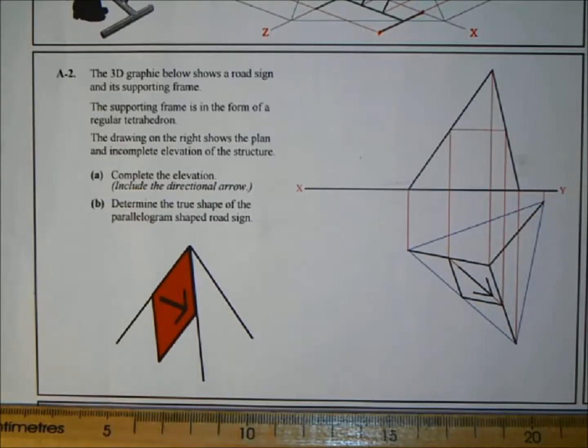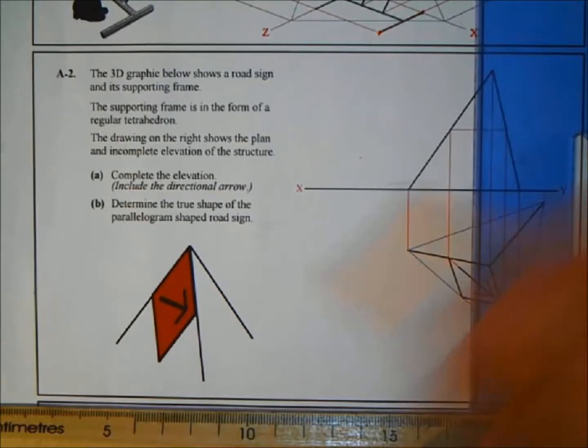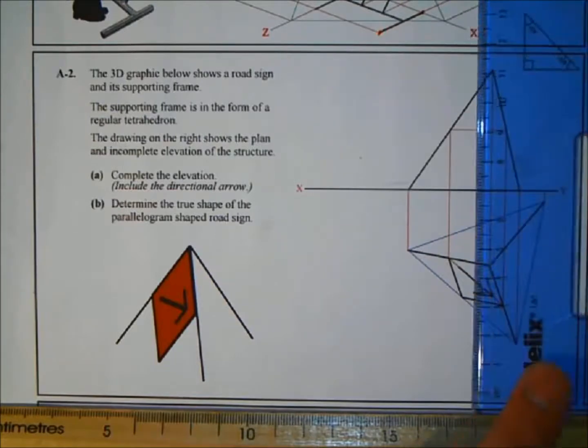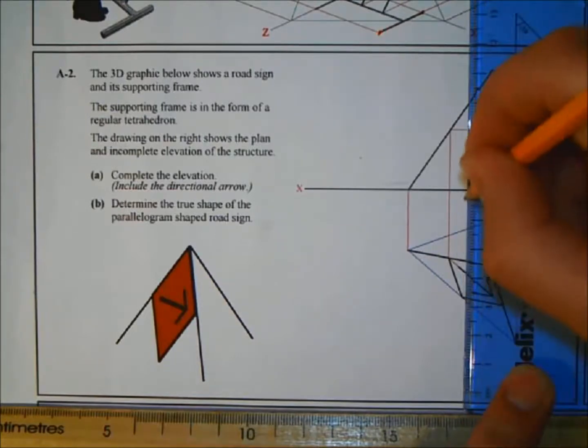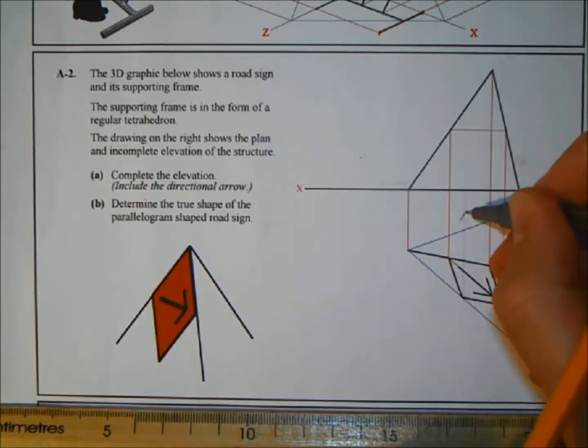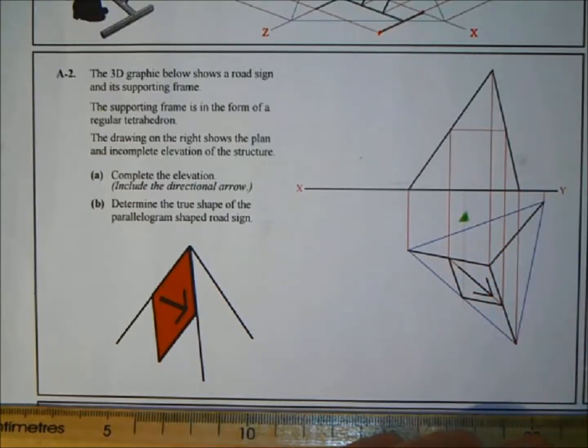So they've brought up the corners here to show you that's your diagonal line across. We need to finish off the road sign here. That point here is going to be, as you see, on the ground. So if we bring that straight up, it's going to give us a point on the ground there. We need to bring up all 4 points of the arrow.